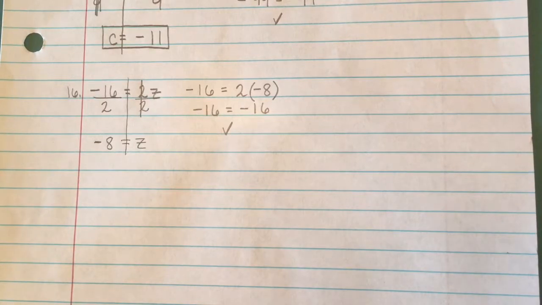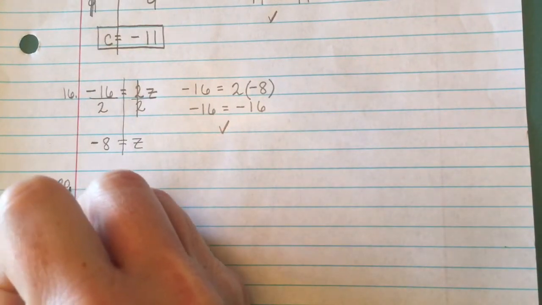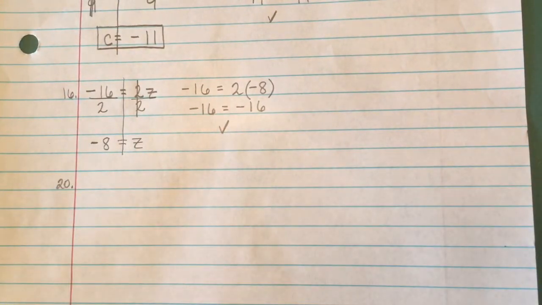Let's do another one. Let's look at number 20. Number 20 says, the temperature in Nome, Alaska was negative 50 degrees Fahrenheit. This was 18 degrees Fahrenheit less than the temperature in Anchorage, Alaska on the same day. What was the temperature in Anchorage? Okay, so they want to know the temperature in Anchorage. So we're going to set up an equation.